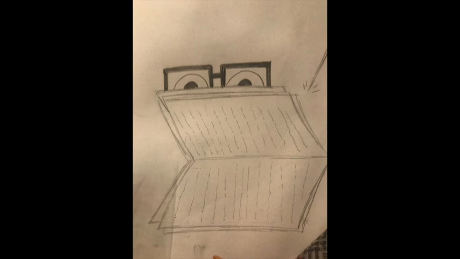So obviously I decided to draw the basic shape of a book and then add small scribbles inside of the book just to act as text, just to even further clarify that it is in fact a book.